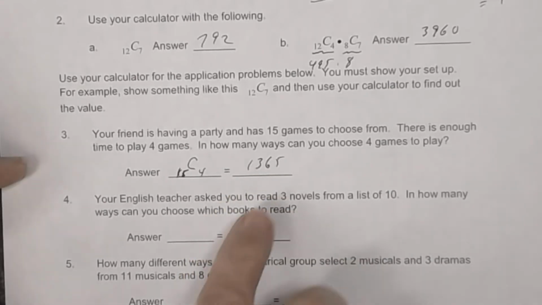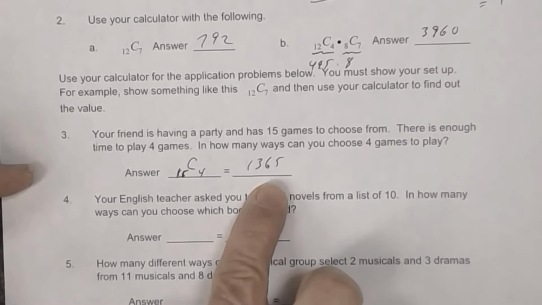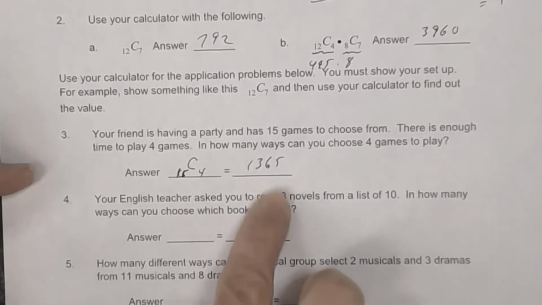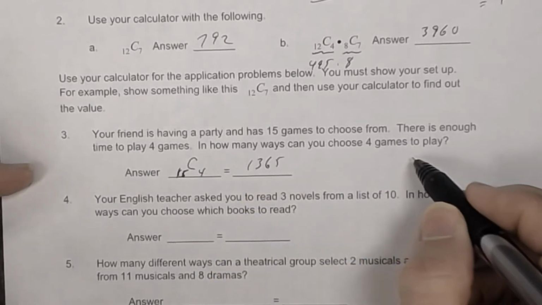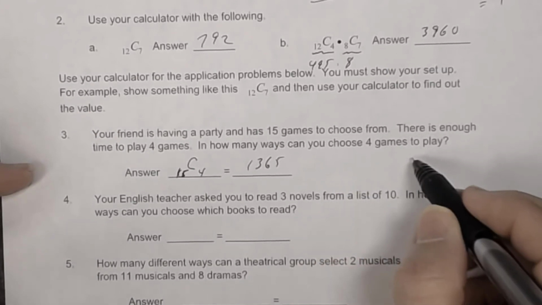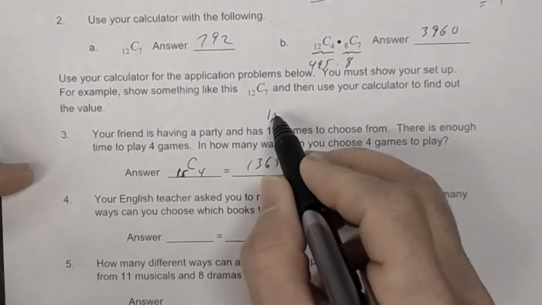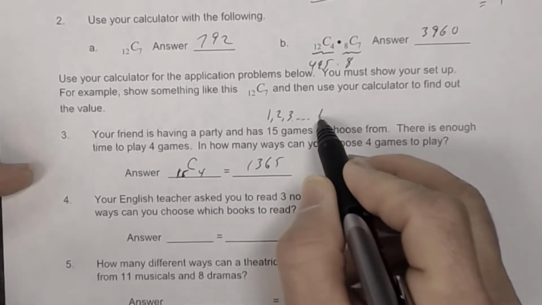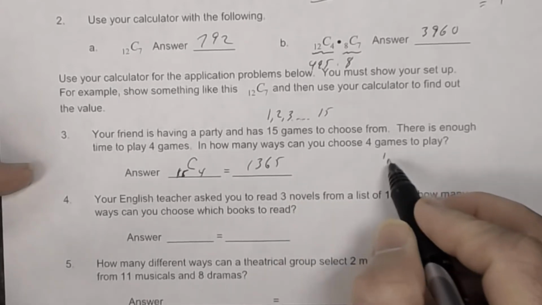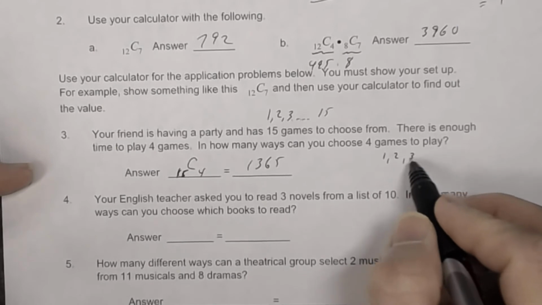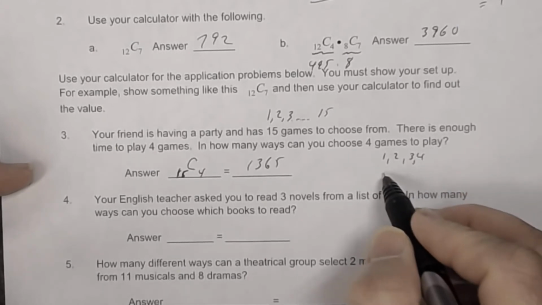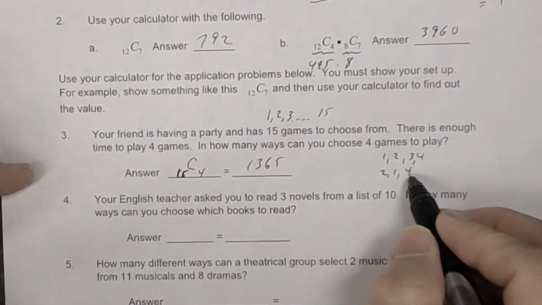All right, now remember what I mean by order does not matter, okay? That means that suppose that your games were numbered 1, 2, 3, all the way to 15. Let's suppose the order in which was chosen was 1, 2, 3, 4, and then another one was 2, 1, 4, 3.